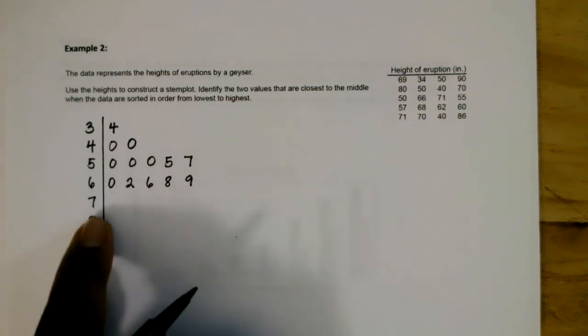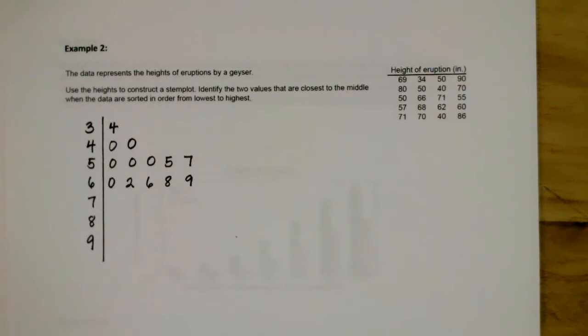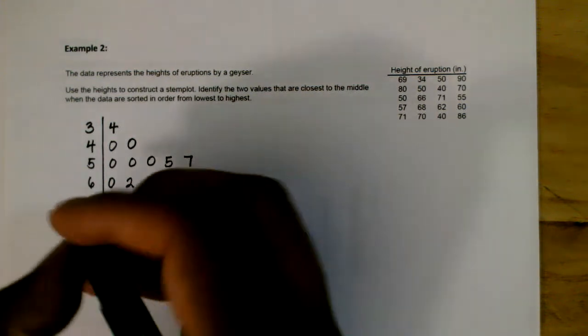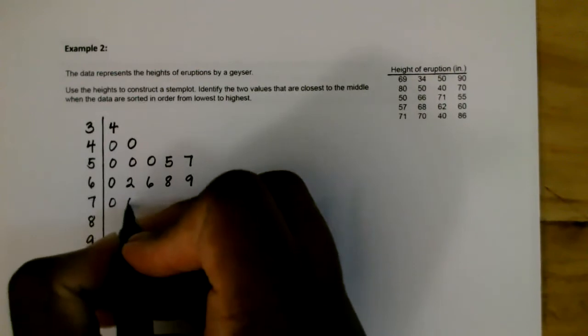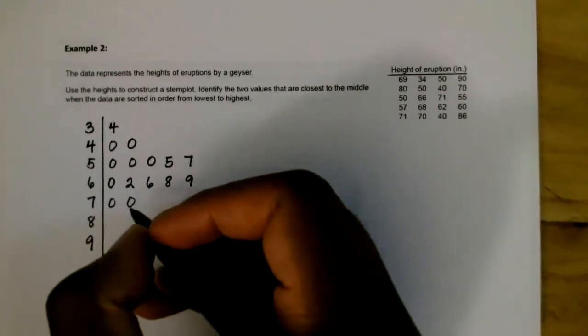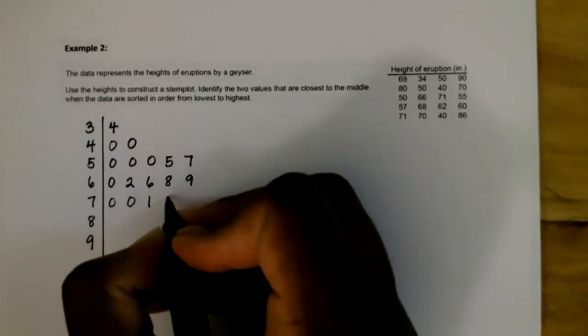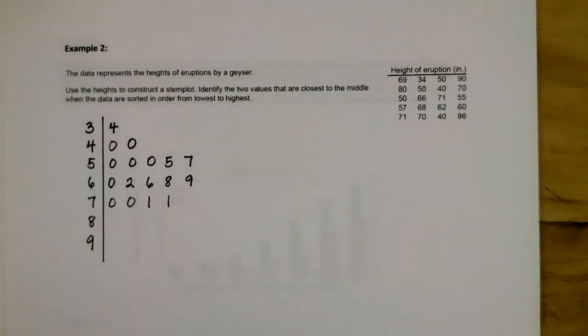And then the 7 represents data values from 70 to 79. Well, you got 71, a 70, another 71, and another 70. So I get two numbers that are 70. So I need 2 zeros there. And then 71, I got 2 of those. I need a 1 and another 1.